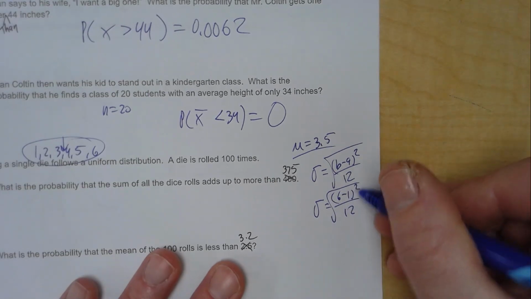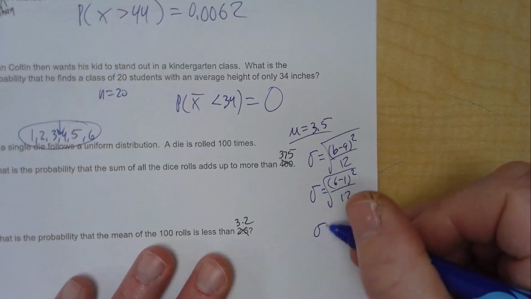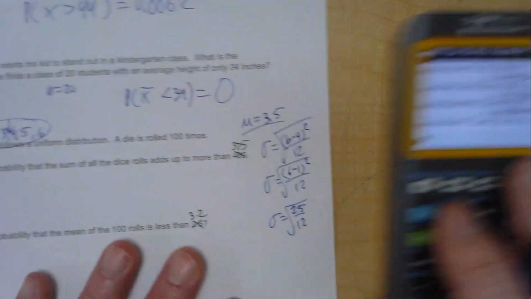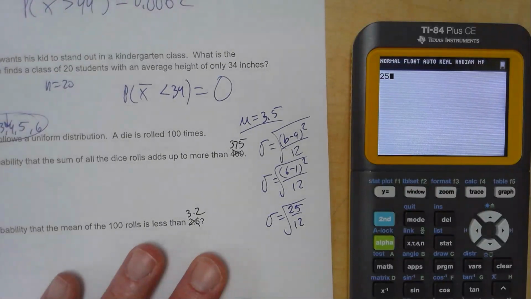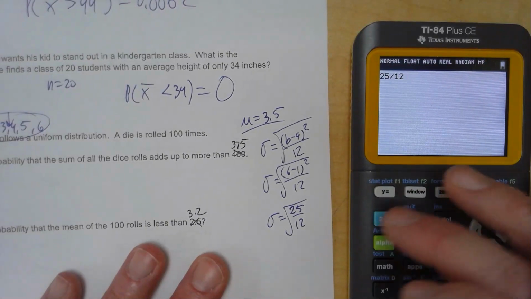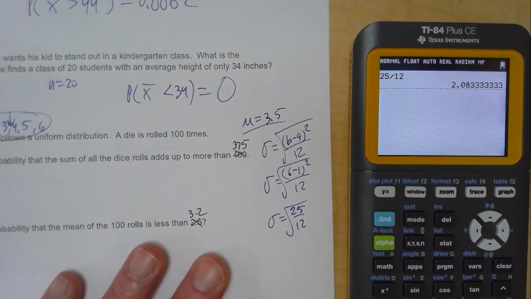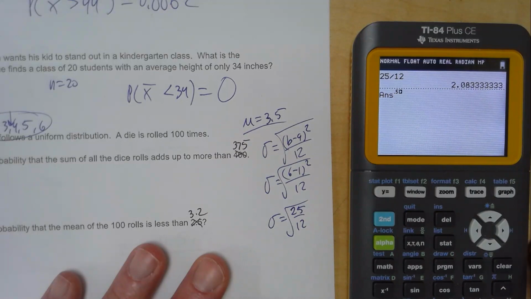So that's 5 squared, 25. So it's going to be 25 twelfths, take the square root. So it's 25 divided by 12, take the square root, enter to the power of 0.5. That's how you take the square root.